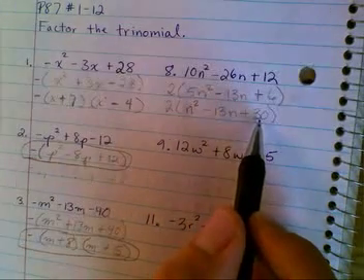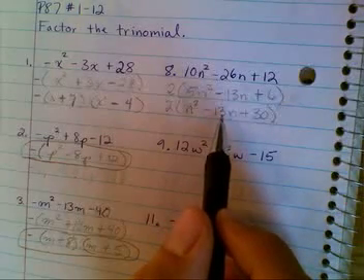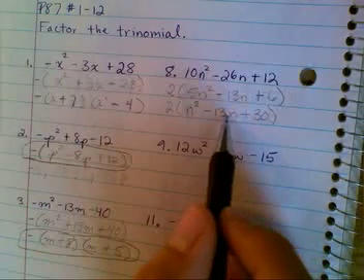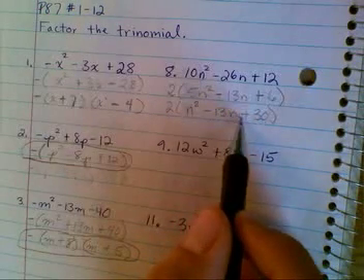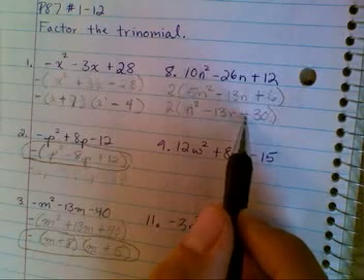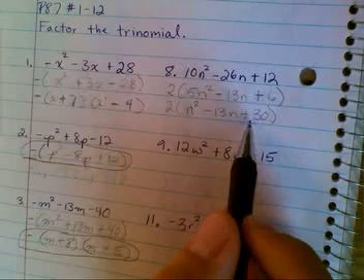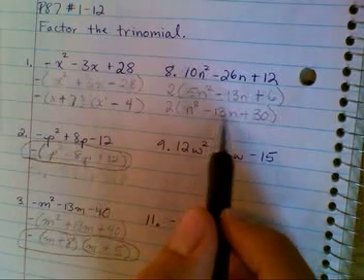What are the factors of 30 that add up to 13? You might say 15 and 2, and then you say, well, that could work, but it has to multiply to be a positive number, and positive 15 times positive 2 would add up to 17. Negative 15 times negative 2 would add up to negative 17, so that's not going to work.